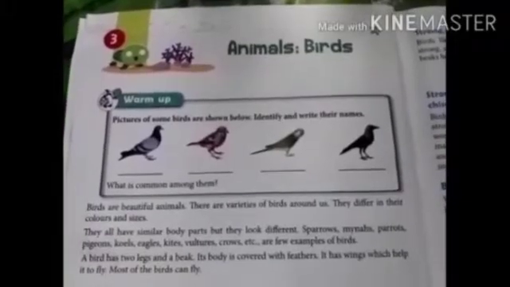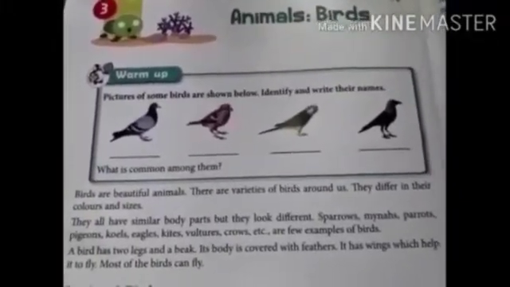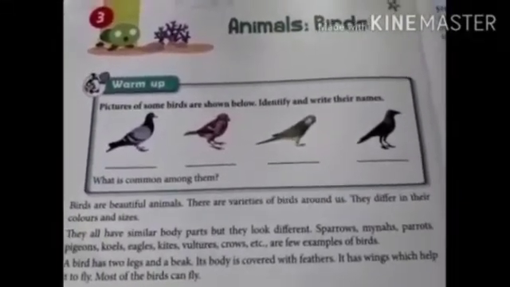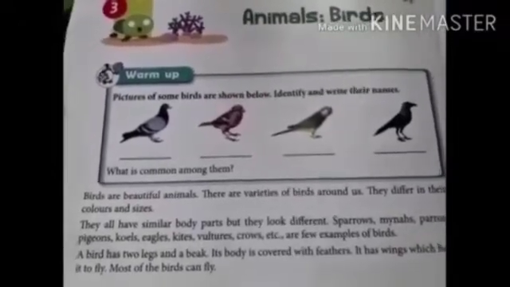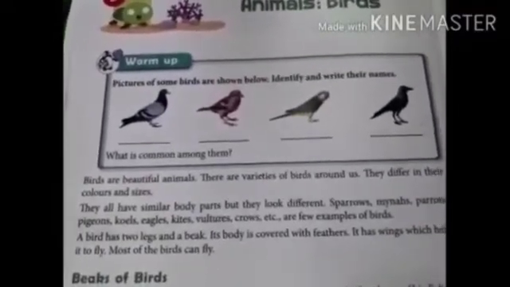A bird has two legs and a beak. Its body is covered with feathers. It has two wings which help it to fly. And most of the birds can fly.